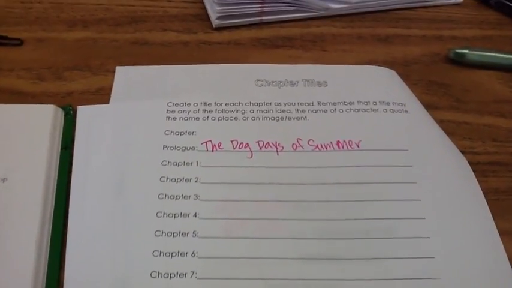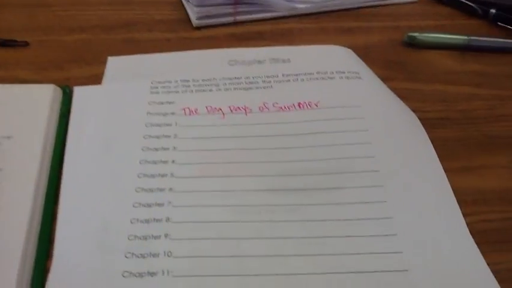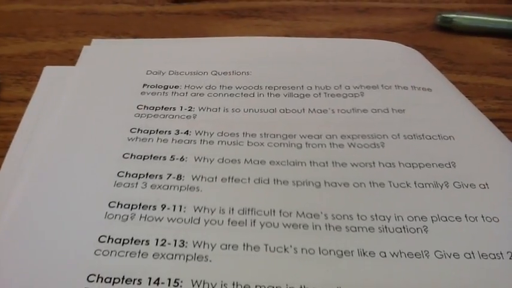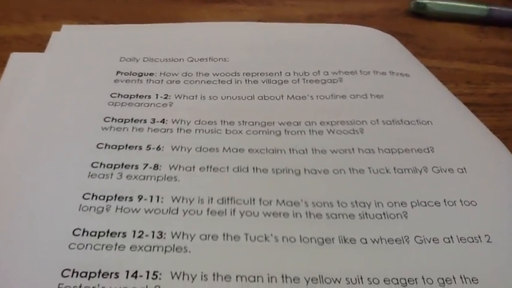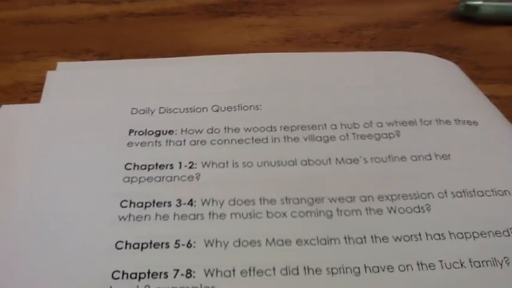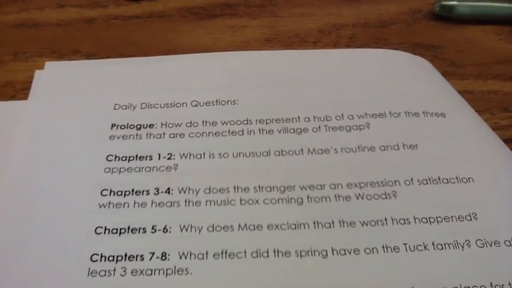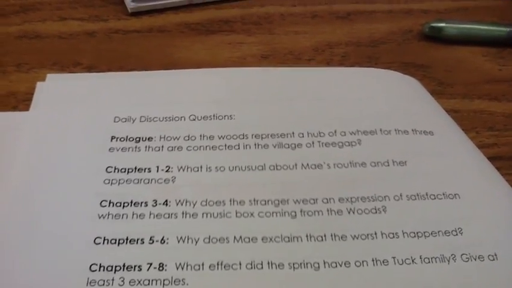Now, you should have a title for every chapter, all the way up through the end of the novel by the time that the packet is complete. The next section in the packet is the daily discussion questions. These discussion questions are not for every chapter, but for every group of chapters. We do see, though, that for the prologue, there is just one question for this part of the book. And the question says, how do the woods represent the hub of a wheel for the three events that are connected in the village of Tree Gap?